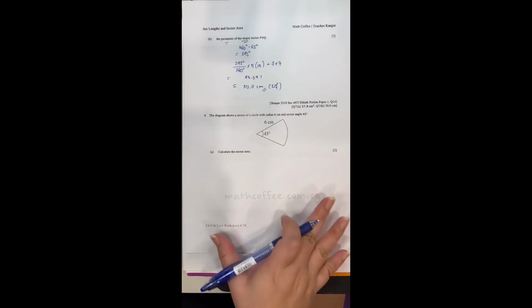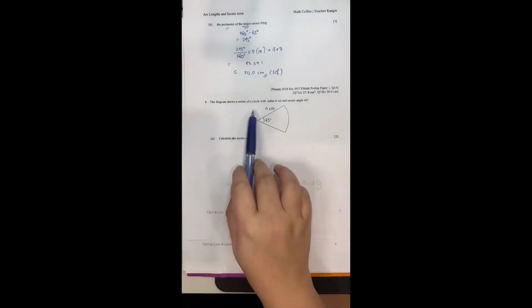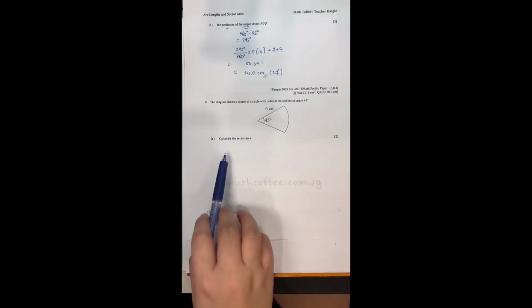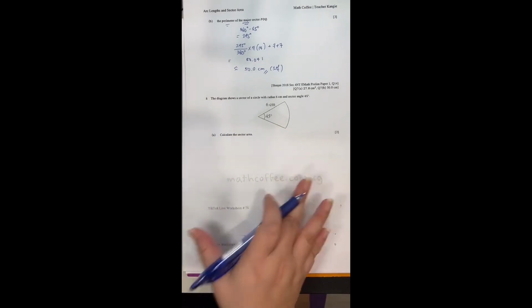Okay, now let's take a look at question number 8. So, this is a sector of a circle. Now, easy. Calculate the sector area. I think now we're already at question number 8. I believe all of you are already expert in finding this. Can someone tell me what's the working for this one? Okay, what should I find? By now, you all should be expert in finding this topic already.